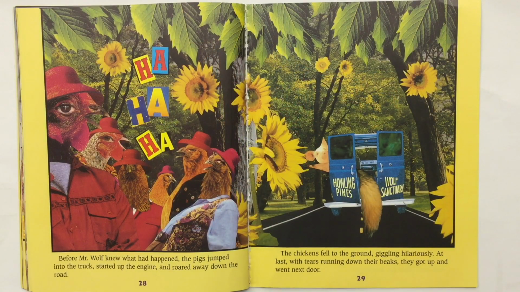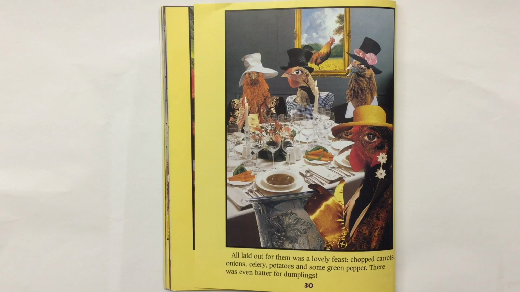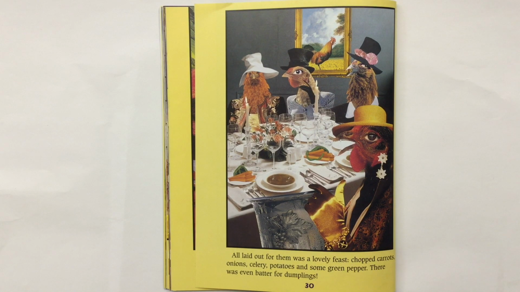Before Mr. Wolf knew what had happened, the pigs jumped into the truck, started up the engine, and roared away down the road. The chickens fell to the ground, giggling hilariously. At last, with tears running down their beaks, they got up and went next door. All laid out for them was a lovely feast: chopped carrots, onions, celery, potatoes, and some green pepper. There was even batter for dumplings.